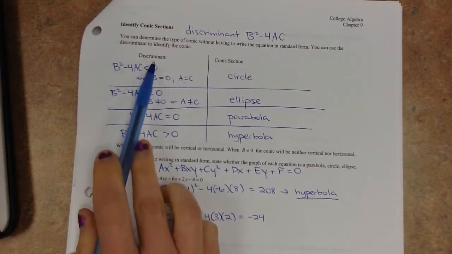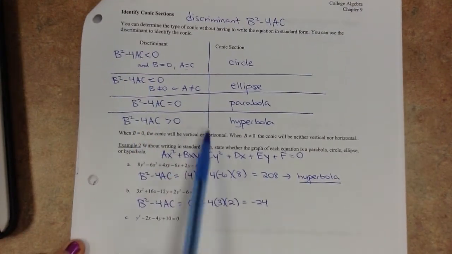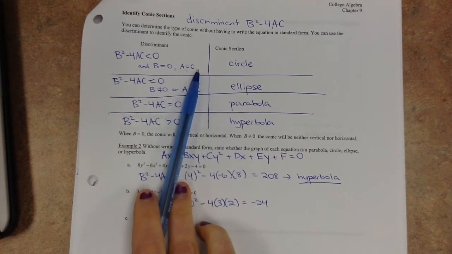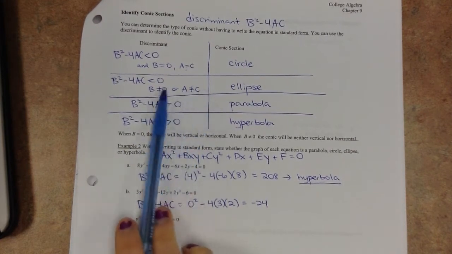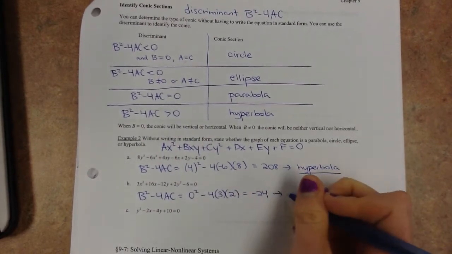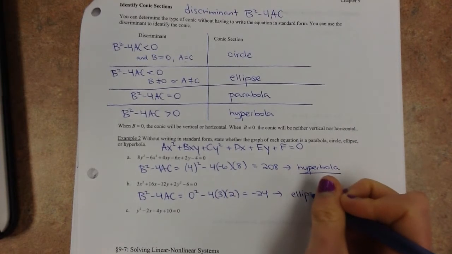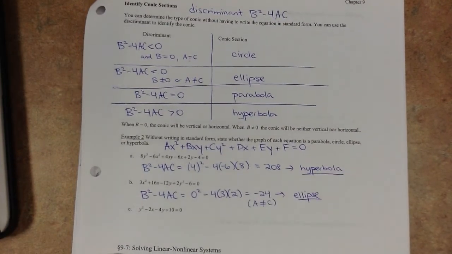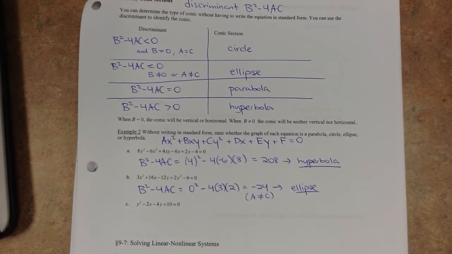Okay, so since it's negative, it falls into one of these two categories. B is equal to 0, but a is not equal to c. So remember, if one of these isn't true, and this is the case that we're dealing with here, that makes this an ellipse. Just a quick note, a is not equal to c, which is what makes it an ellipse rather than a circle.